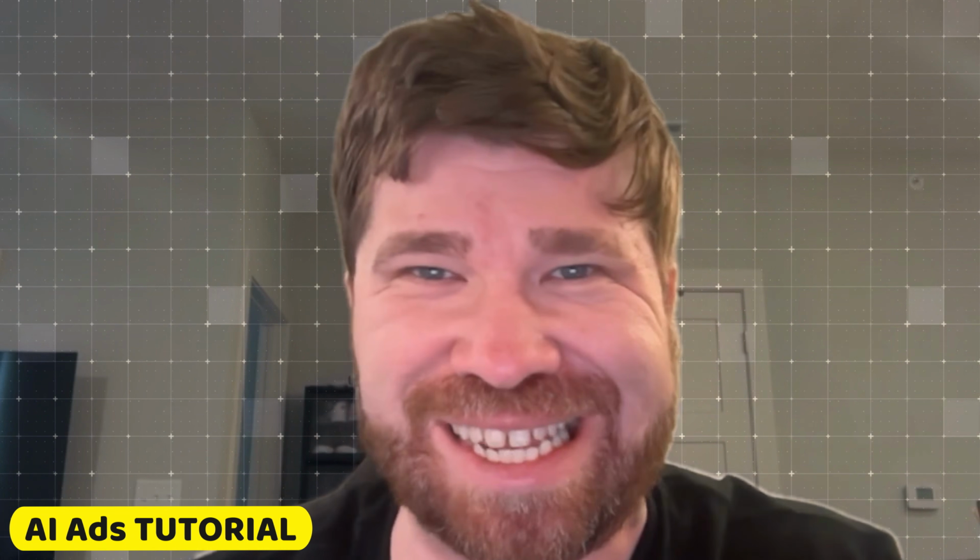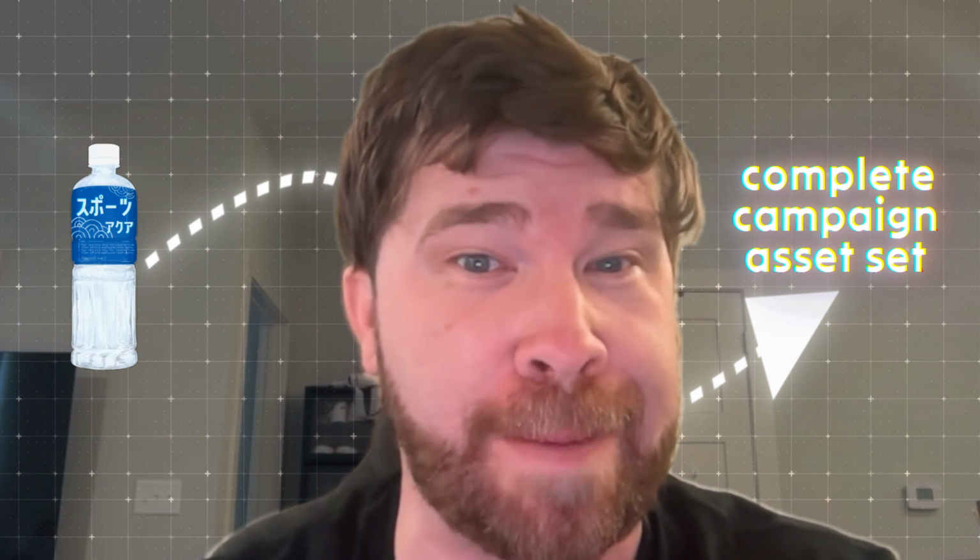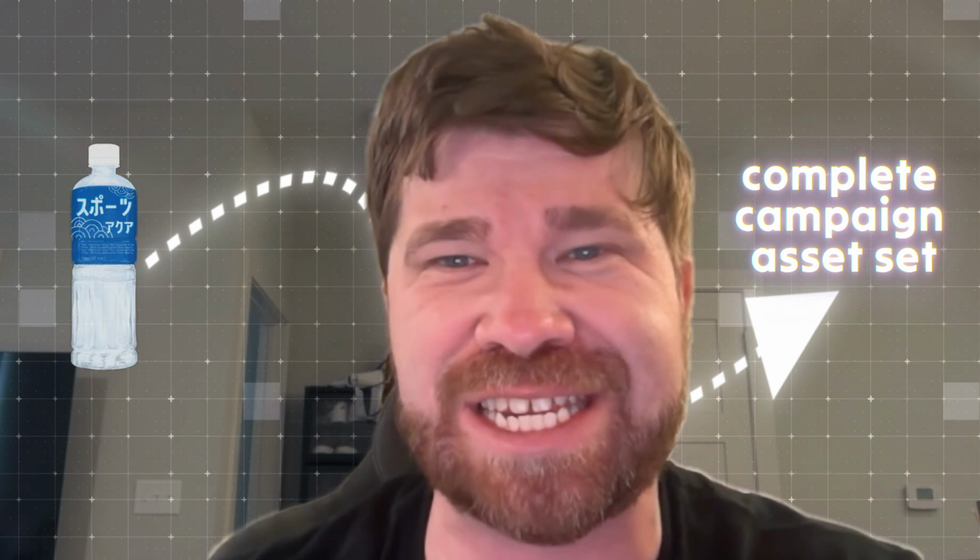Ladies and gentlemen, if you did not know, there is a new AI agent built specifically for e-commerce production. It turns one product photo into a complete campaign asset set. And right now, every preset is actually completely free. So let me show you exactly how it works.